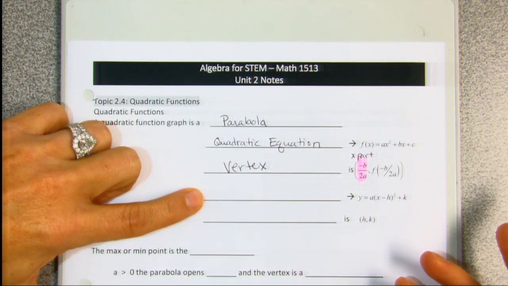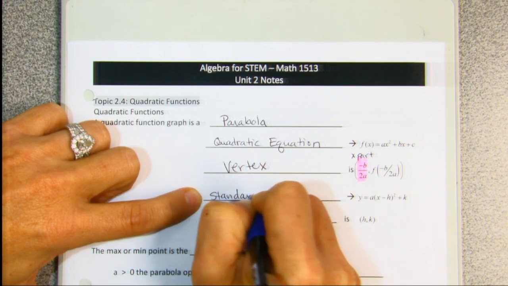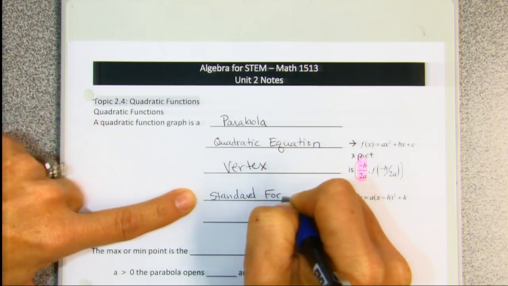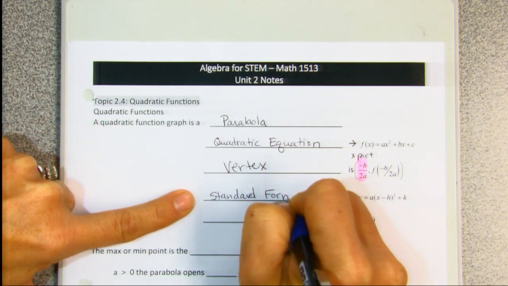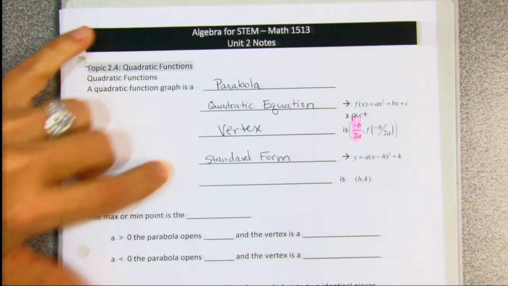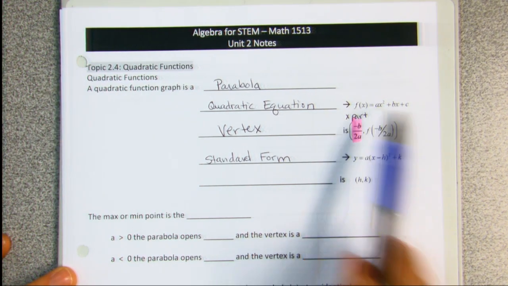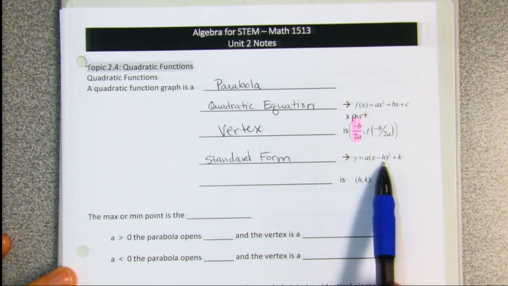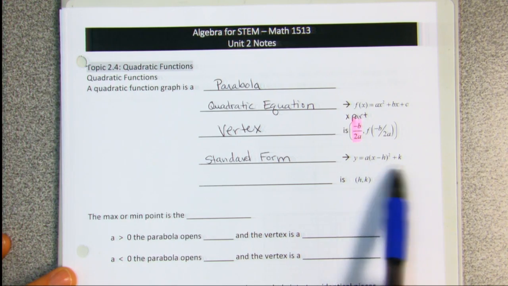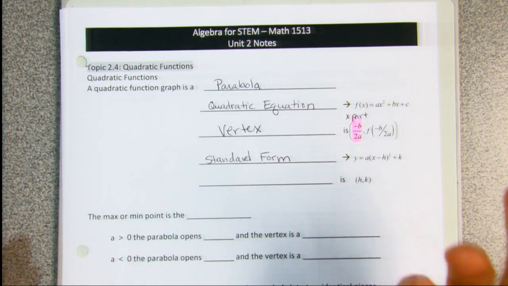This, though, is called standard form. We will refer to this as standard form of a quadratic function's graph. So y equals a times x minus h squared plus k, and we still have an a in there, just like this had an a. What do you think h and k represent? Your center, or vertex. Yes, in this case, vertex.